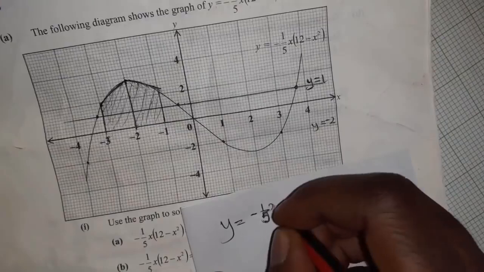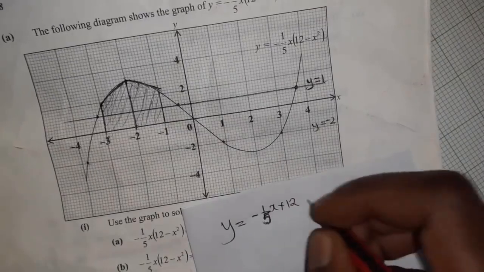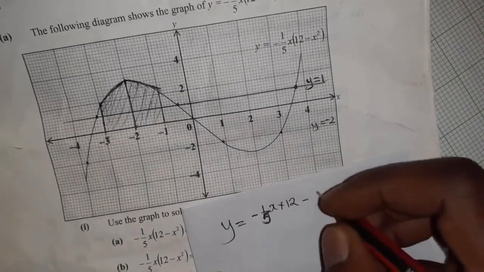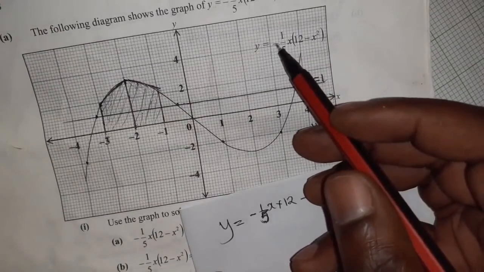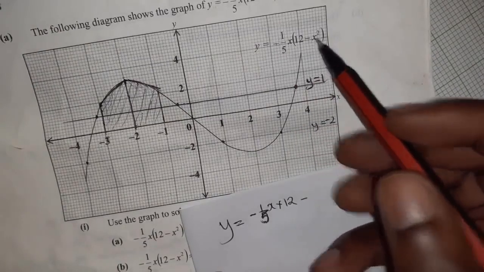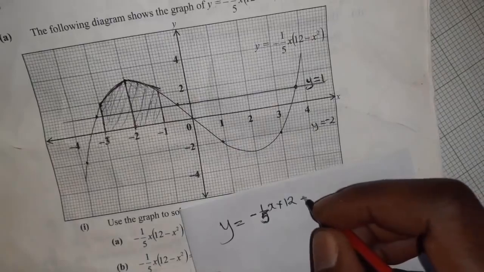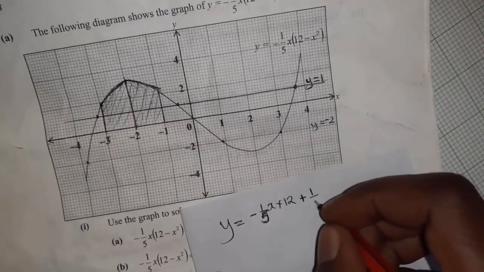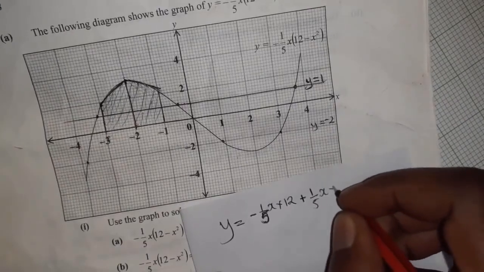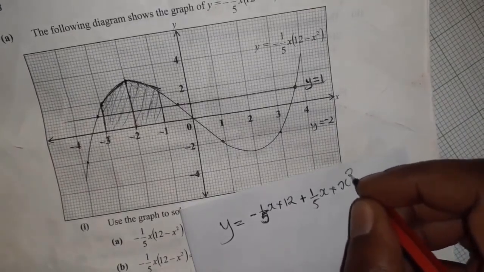-1 over 5x multiplied by 12 minus, again, now of course you know that this negative that is outside here and the negative that is there will give us a plus. Then we have 1 over 5x multiplied by x squared.